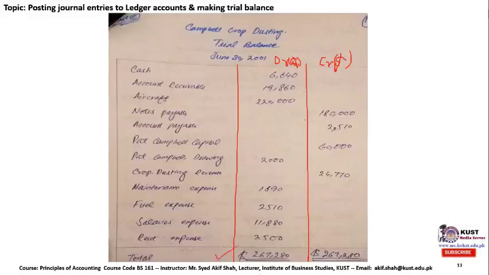The final balance is $267,280 for debits, and the same amount, $267,280, is there for total credits. So both values match with each other, which is why we have correctly made our trial balance.